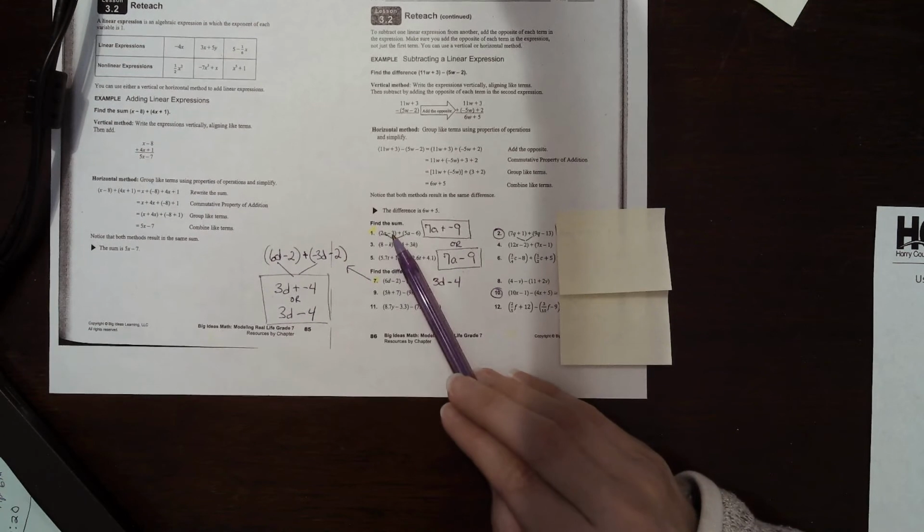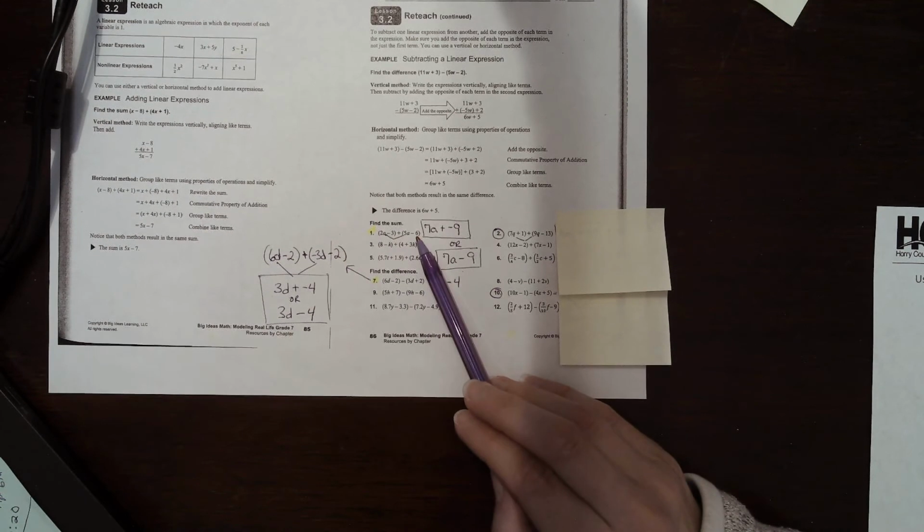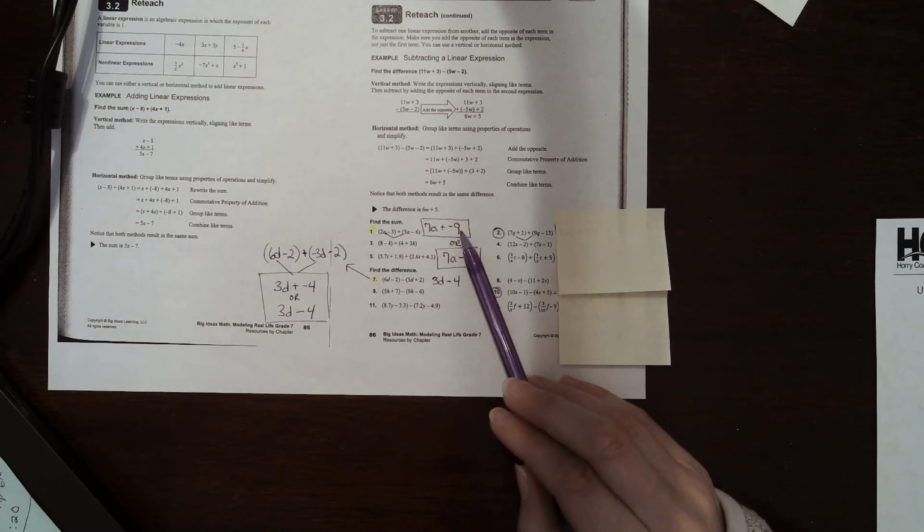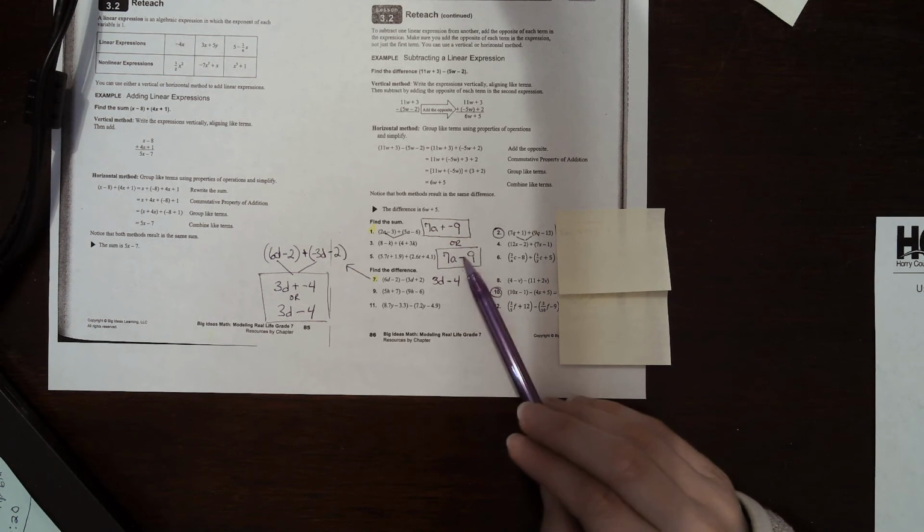Then we have negative 3 plus negative 6. Negative 3 plus negative 6, that's a negative 9. So 7a plus negative 9, or you could write it as 7a minus 9.